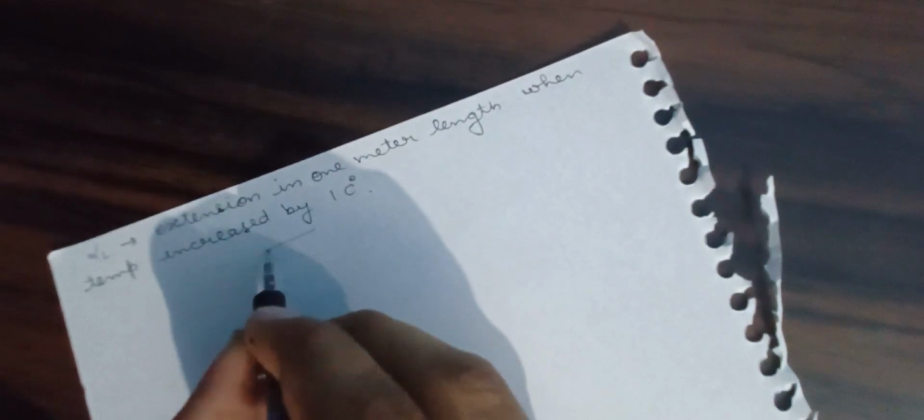It means we take a rod in case of linear expansion whose length is 1 meter.